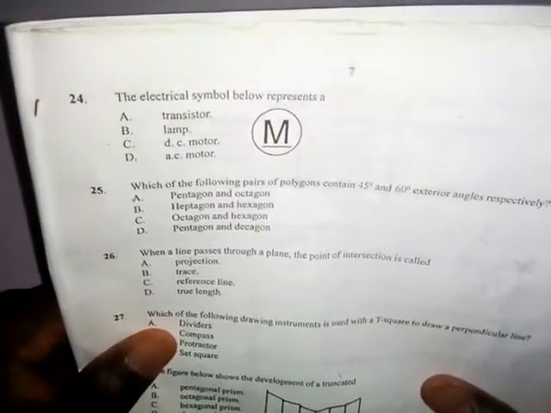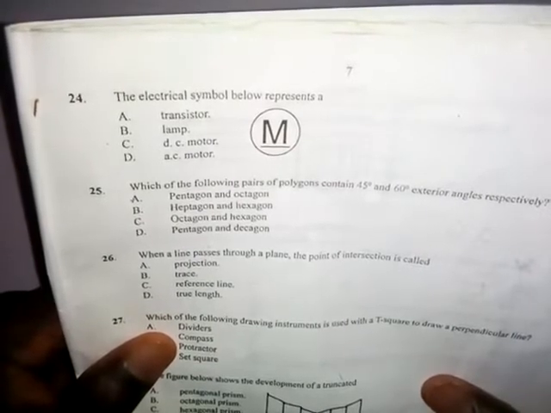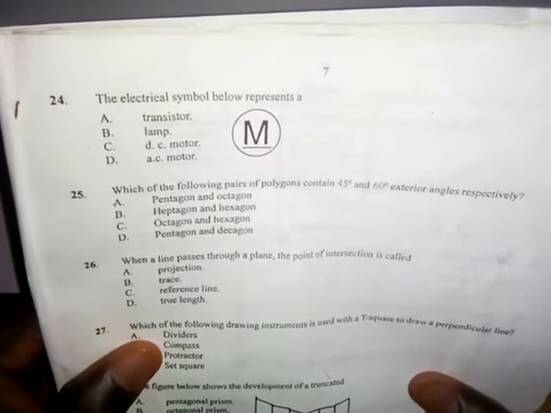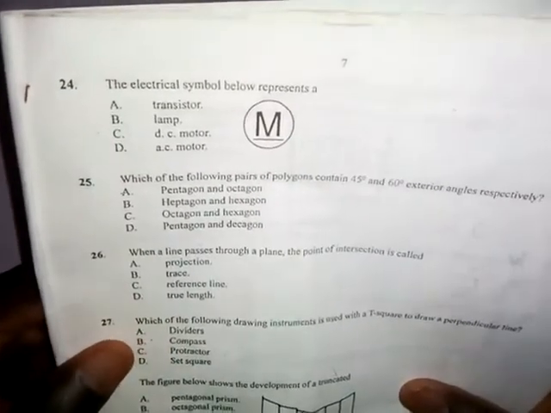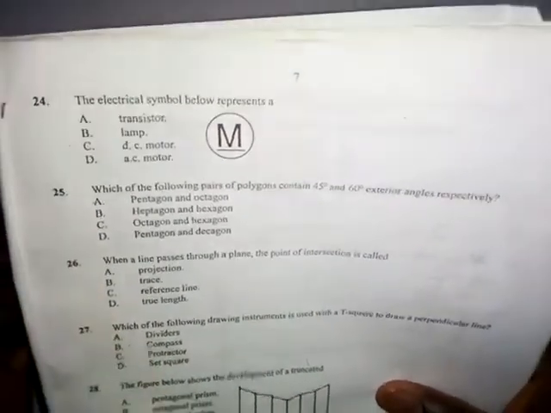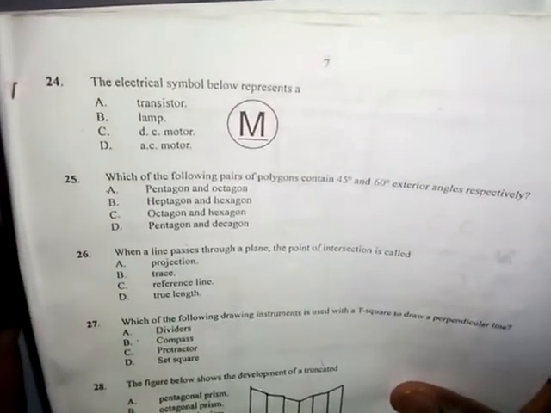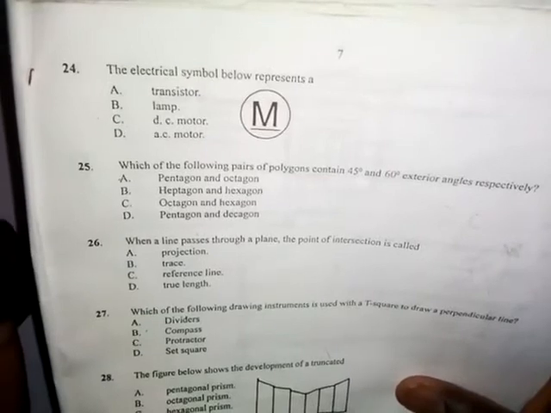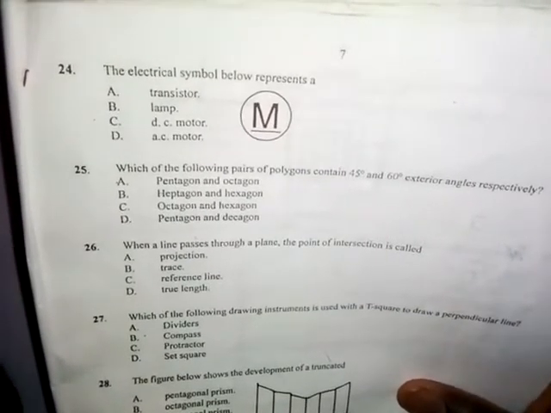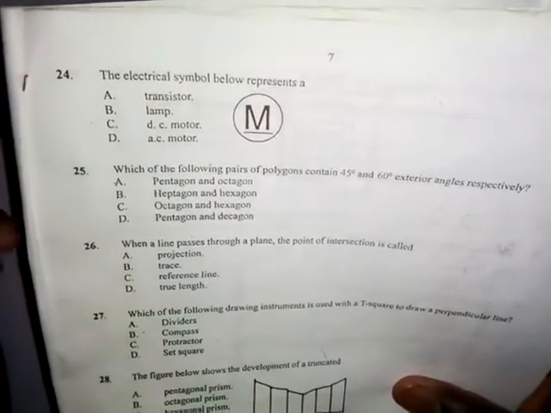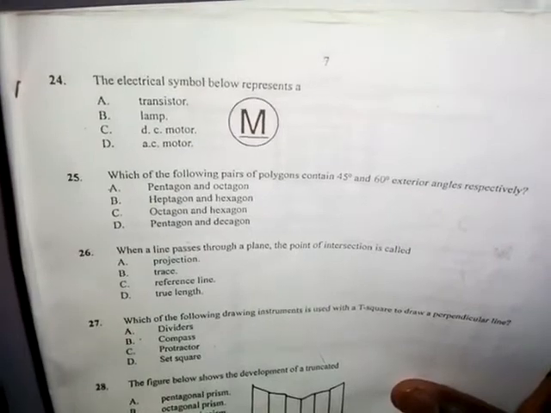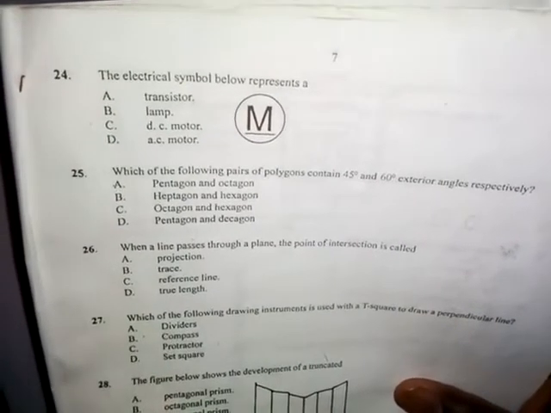So question 25. Which of the following pairs of polygons contain 45-degree and 60-degree exterior angles respectively? So how do we know that? As you know, the sum of exterior angles of a polygon is 360 degrees. So to get the number of sides the polygon has, you divide 360 by the value of the exterior angle. If I divide 360 by 45, that will give me 8. That means the polygon is an 8-sided polygon, and that is an octagon.